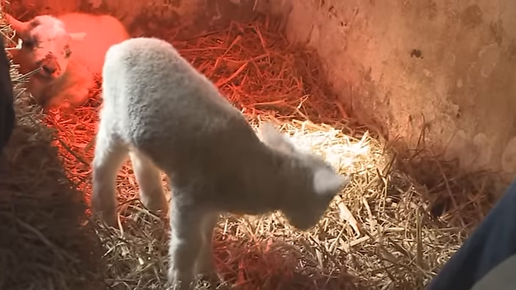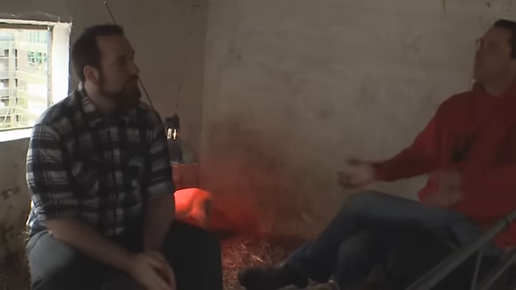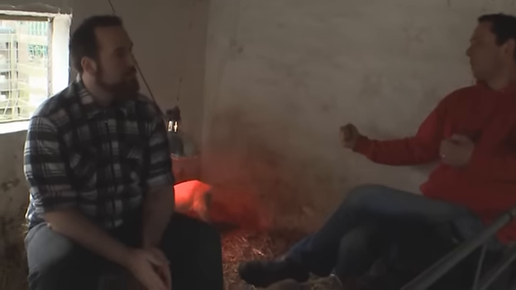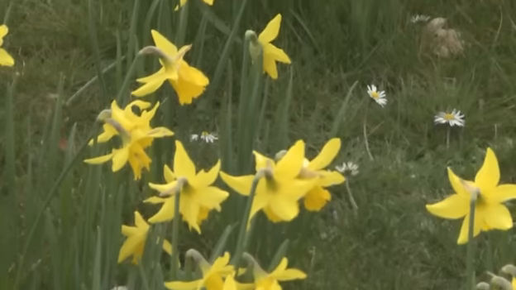So why is spring so important for lambing? As the sun comes out now, it brings up the sugar levels in the grass, and you've got peak quality grass now from spring all the way through to autumn.